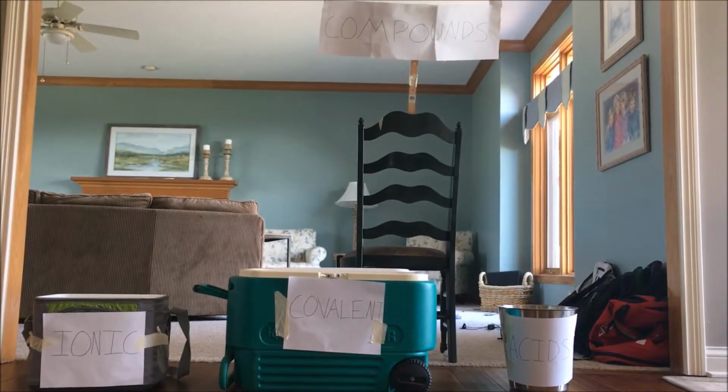And that is the process for naming compounds.